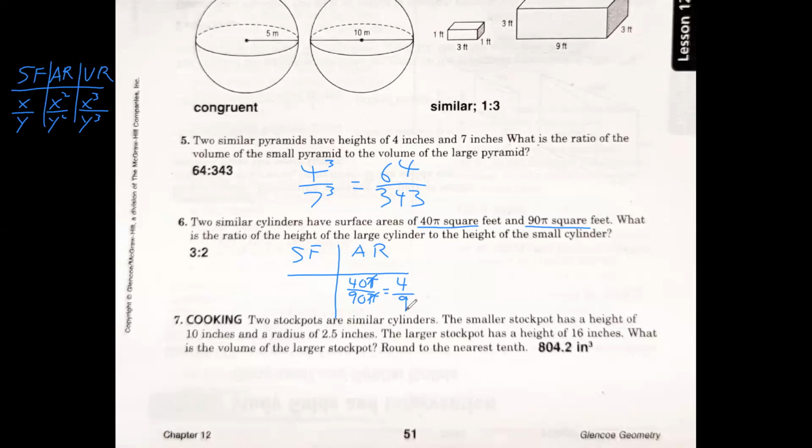Well, our area ratio is our scale factor squared, right? So how do we go backwards? Normally we take the scale factor and square it. We get here. So how do you go backwards? How do you undo a square? Square rooting. So we take the square root of the 4 and 9. Square root of 4 is 2. Square root of 9 is 3.